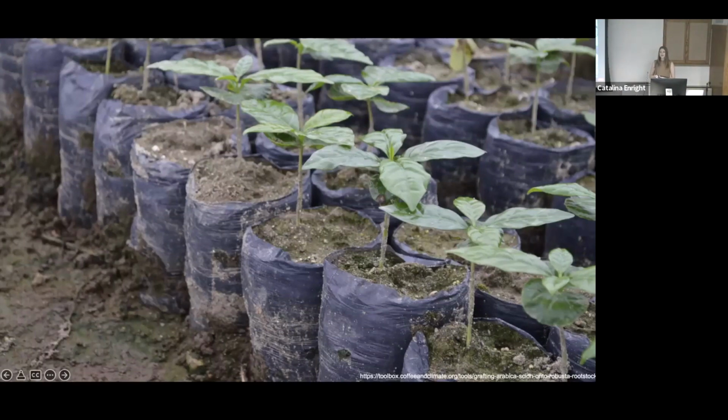Grafting is used for a lot of economically important crops, including one of my favorites, coffee. Here I'm showing you Coffea arabica, which is the desirable scion, grafted onto Coffea canephora, which is a resistant rootstock. So grafting can be used to confer abiotic and biotic disease resistance, like we see here.